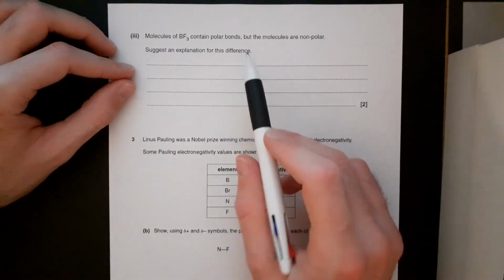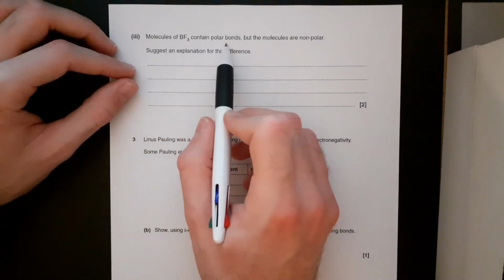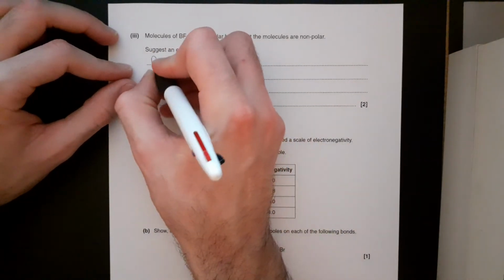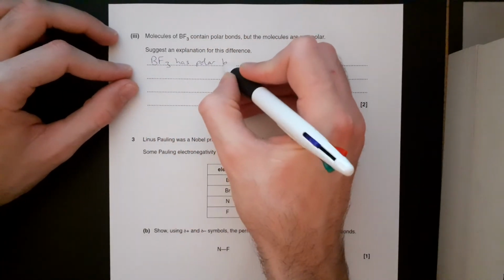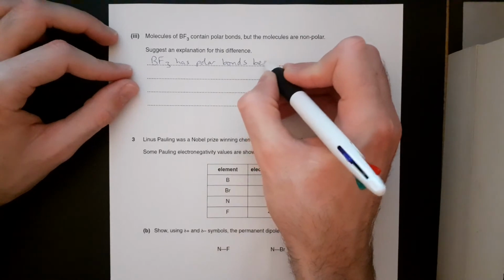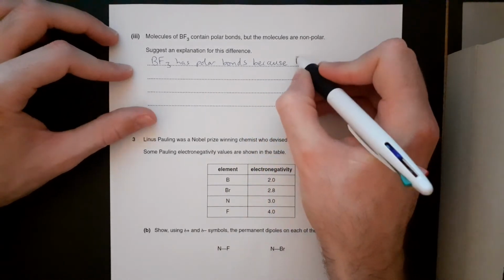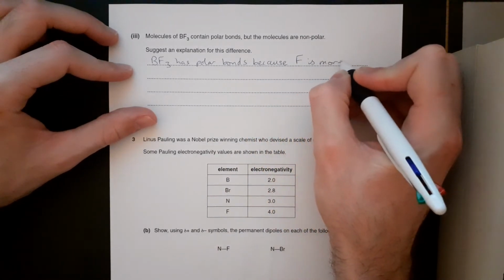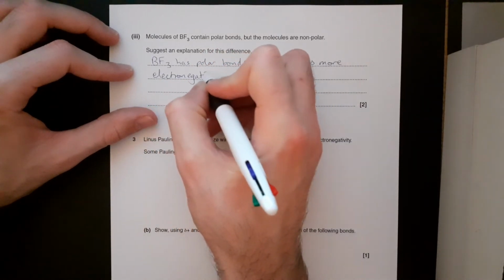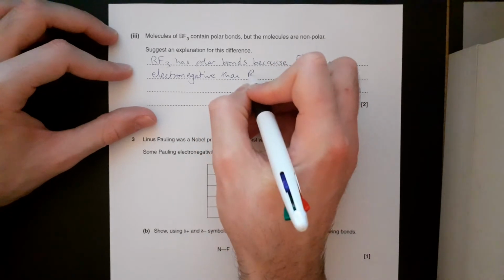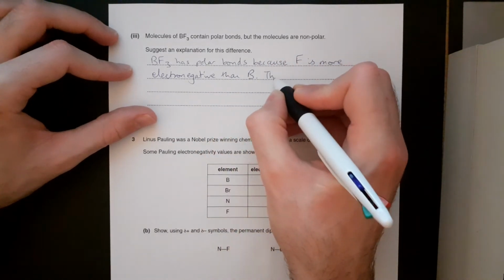Why is this? Why does it have polar bonds in the first place? BF3 has polar bonds because fluorine is more electronegative than boron. The molecule is non-polar.